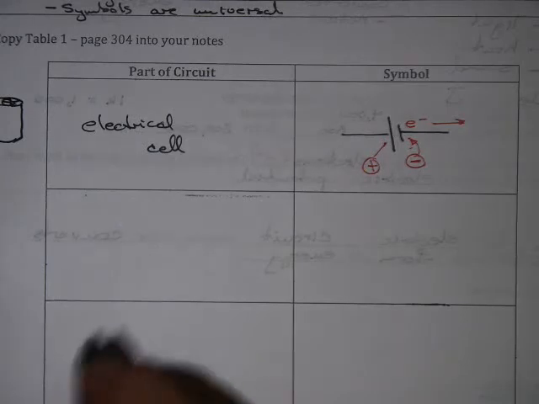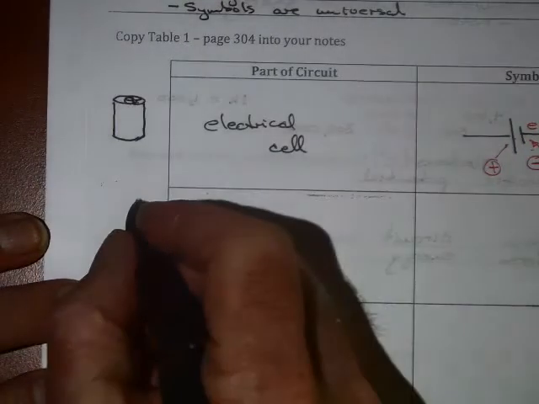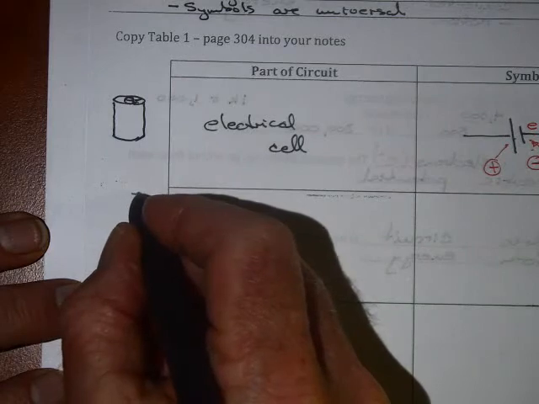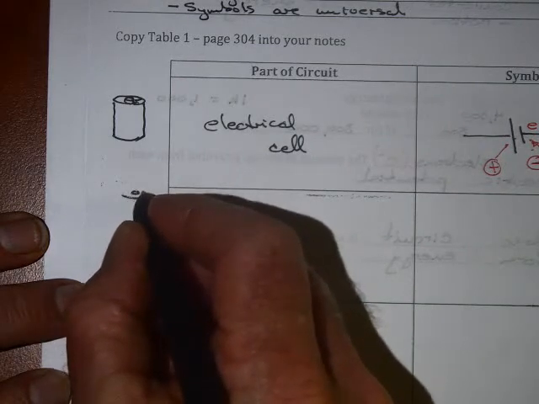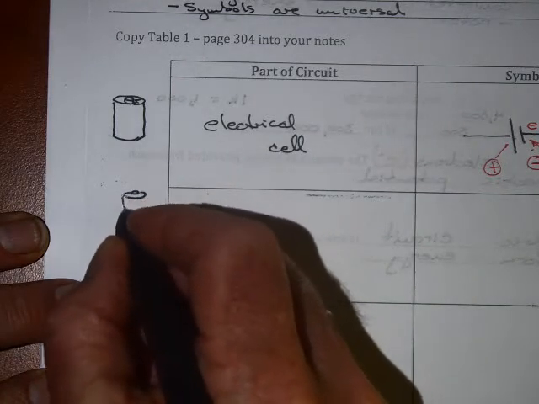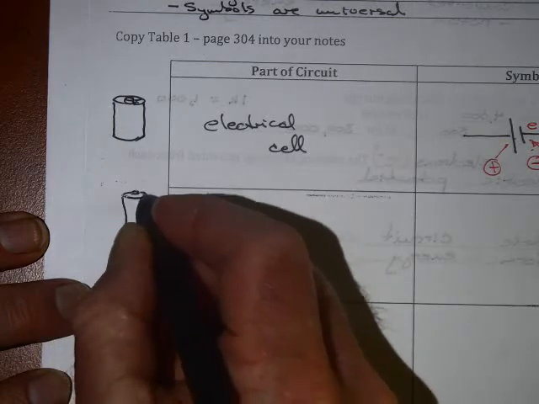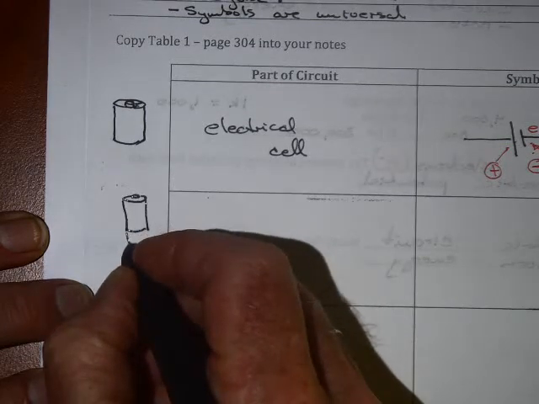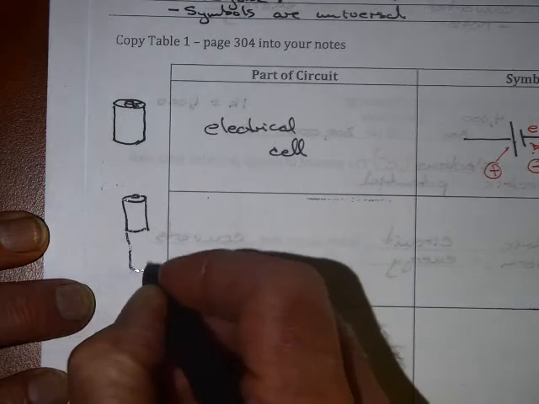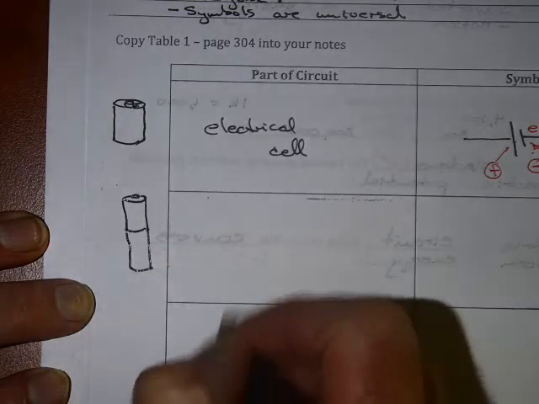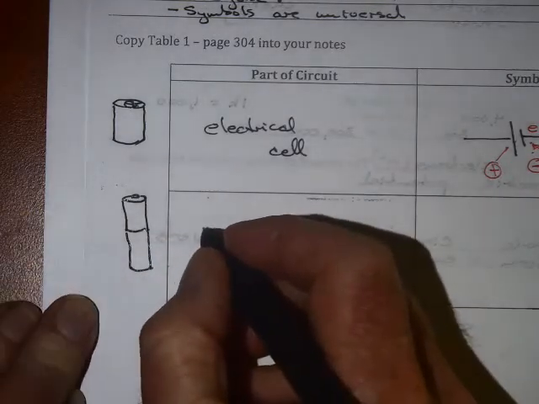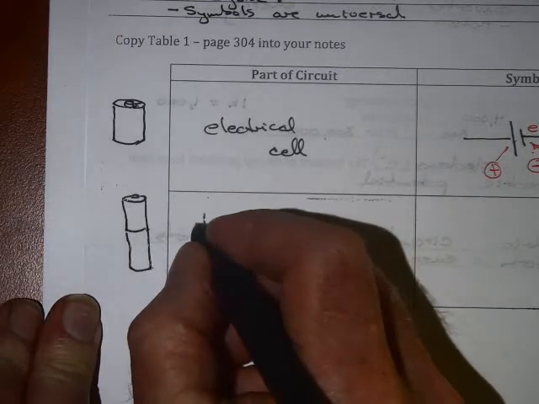When you want to do more than 2 together, here's the first cell, and I put another one next to it like that. For example, in a flashlight you see this. So this is called a 2-cell battery.